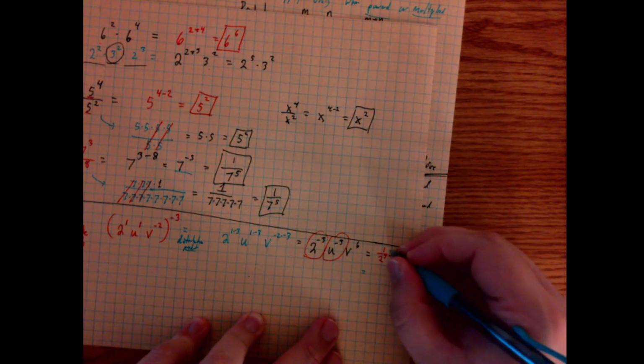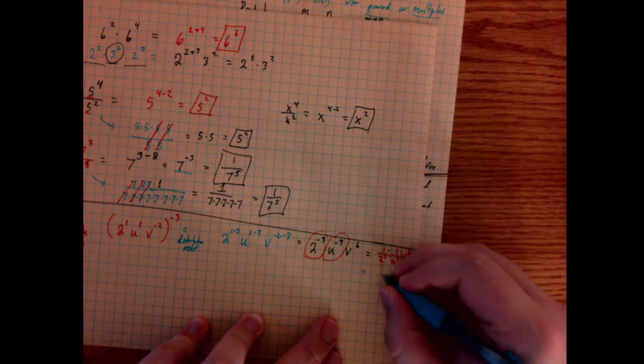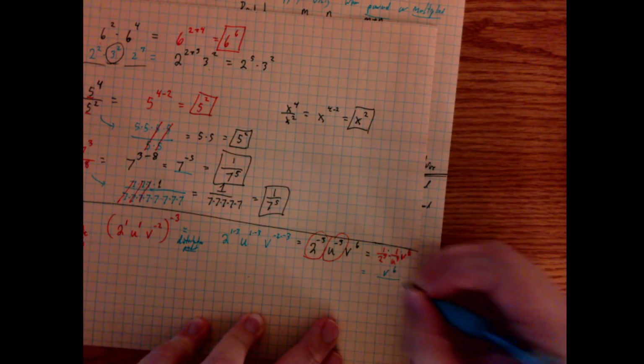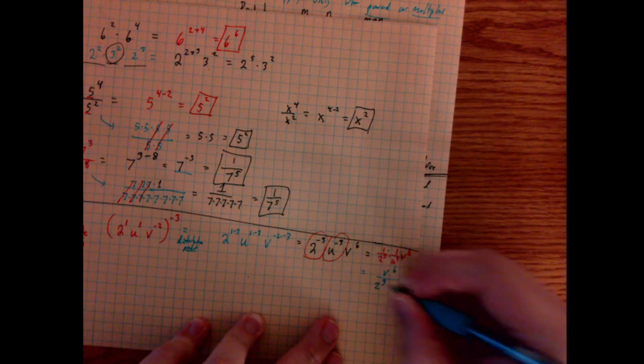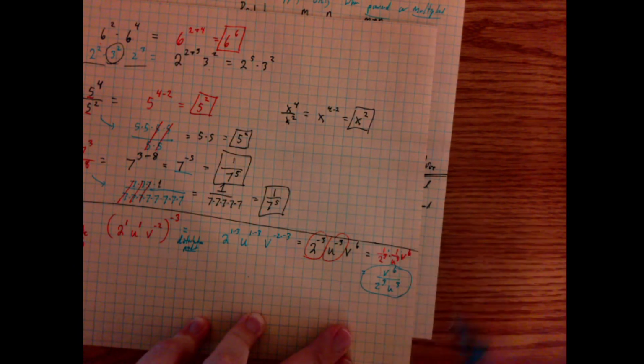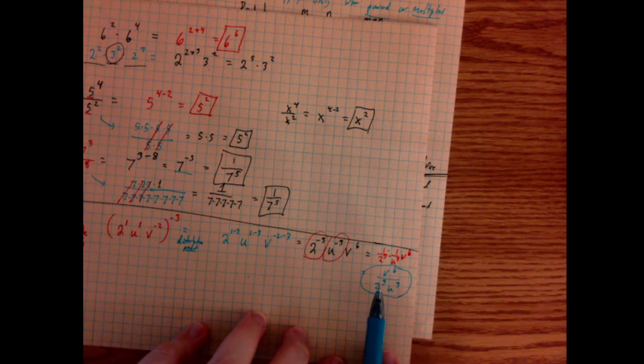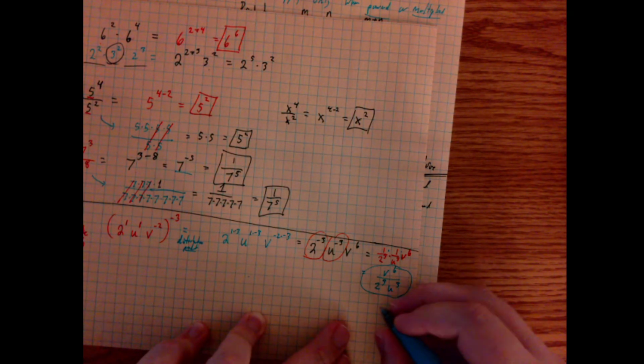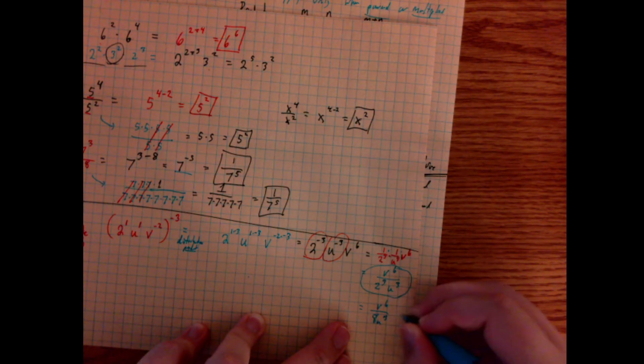You can simplify this, because I can take top times top times top. Give me v to the sixth. And on bottom, I would have 2 to the third u to the third. This is a good answer. Now you can take 2 to the third and write it as an 8, making this go from v to the sixth over 8u cubed. That's an optional step.